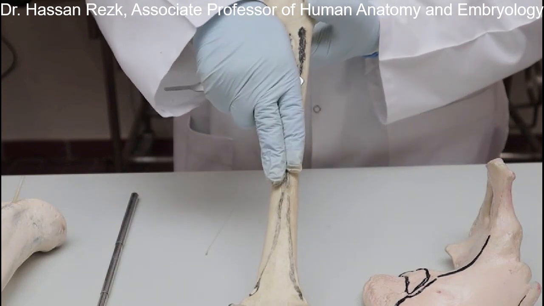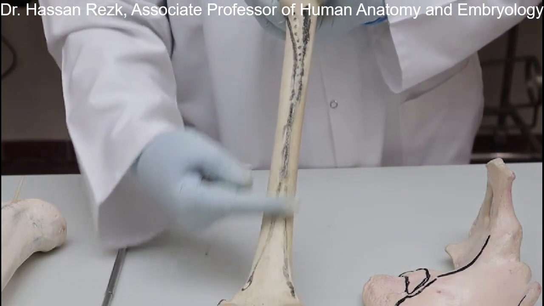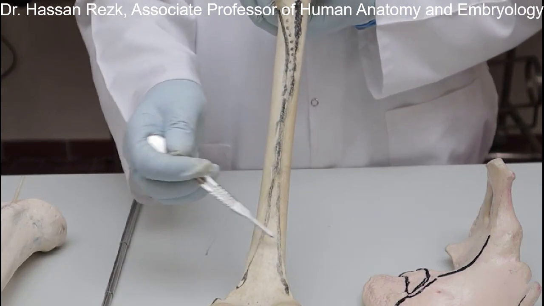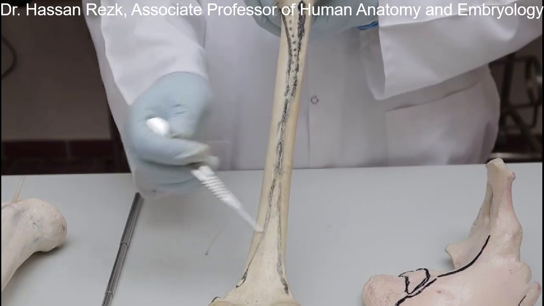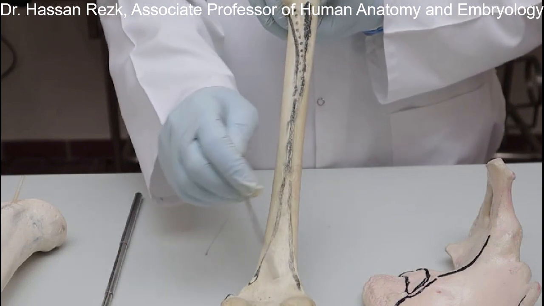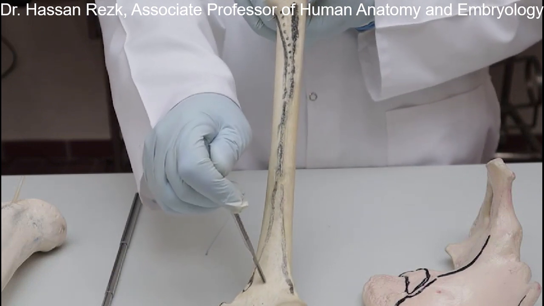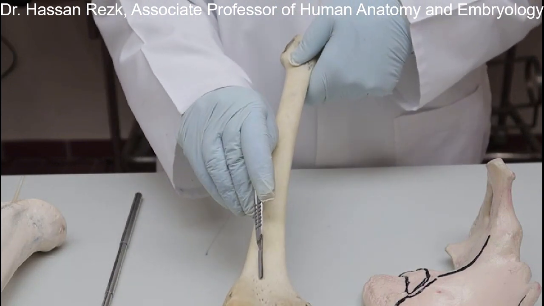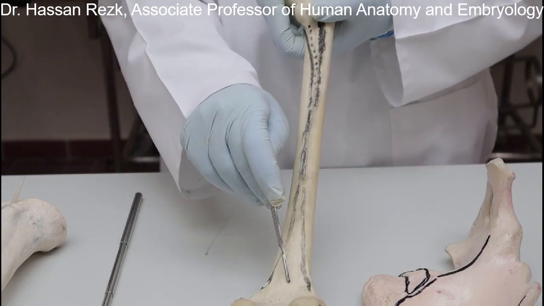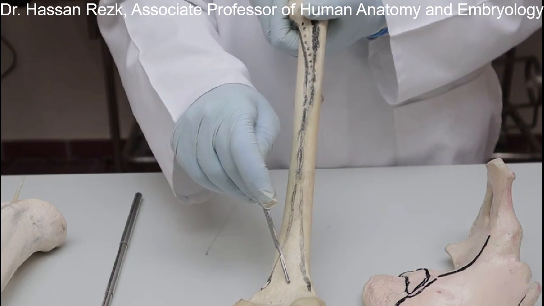These two borders will be widely separated in the lower third of the posterior surface of the shaft of the femur in order to form these two ridges, medial and lateral supracondylar ridges, enclosing in between this surface which is known as the popliteal surface of the femur. Take care, this surface is the patellar surface of the femur, while this surface is the popliteal surface of the femur. The word popliteal means back of the knee.